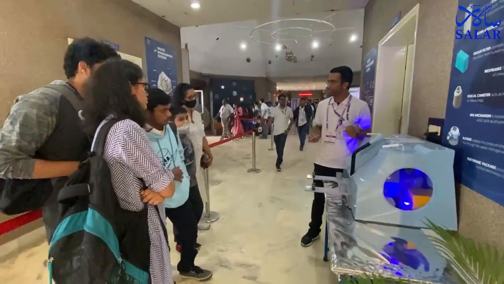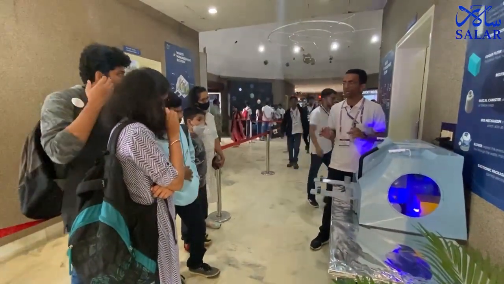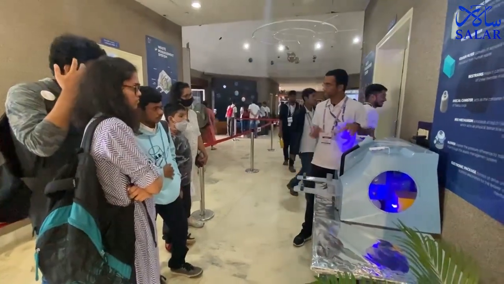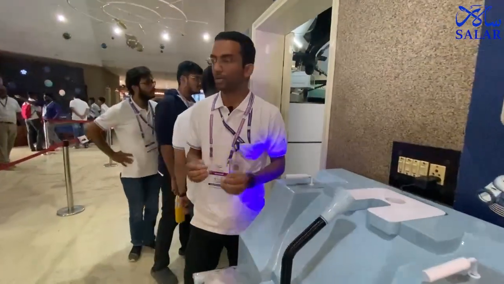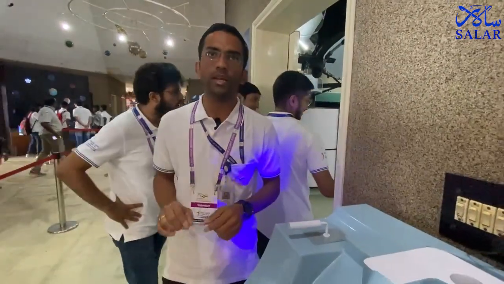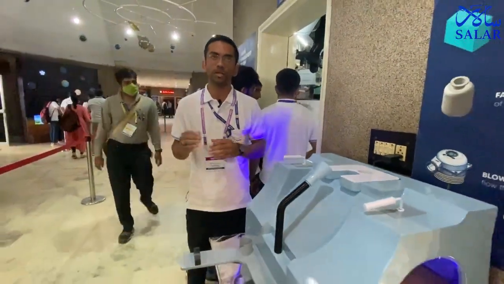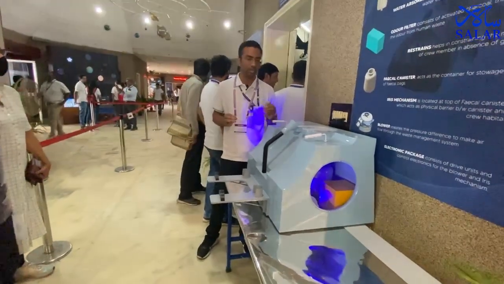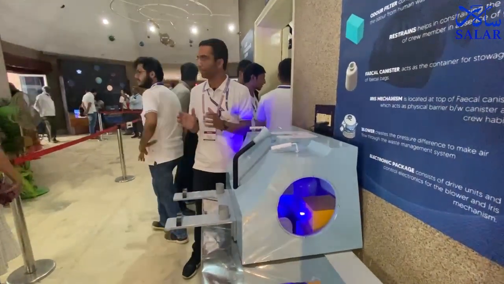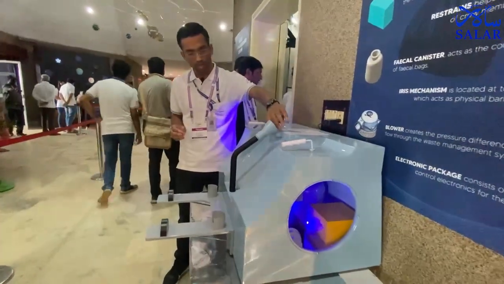To remove the moisture, we have provided a water remover in the box, and when that water gets absorbed, the air will pass through the same pipeline, the odor will be removed, and it will pass to the cabin. Now what happens to the fecal solid and liquid part? The fecal solid and liquid part will get collected in that bag.